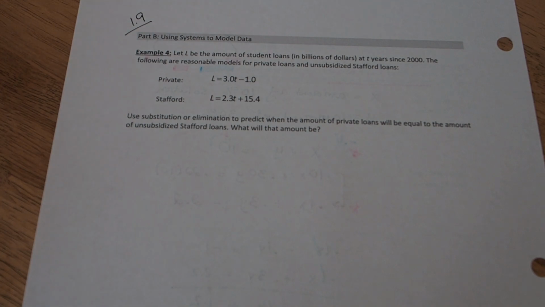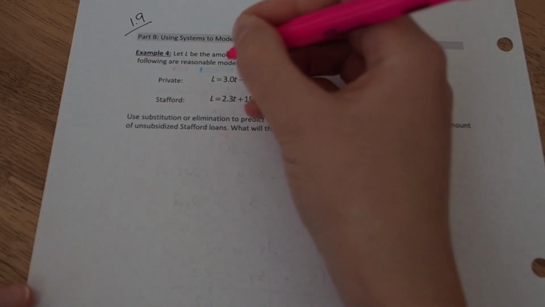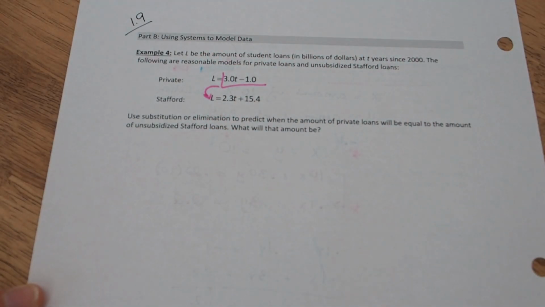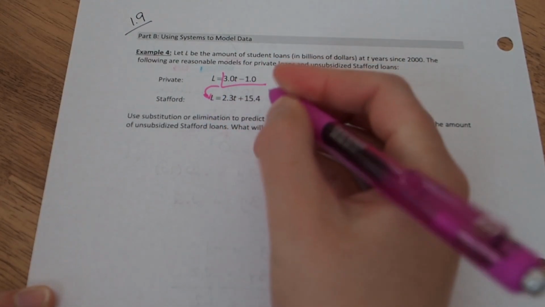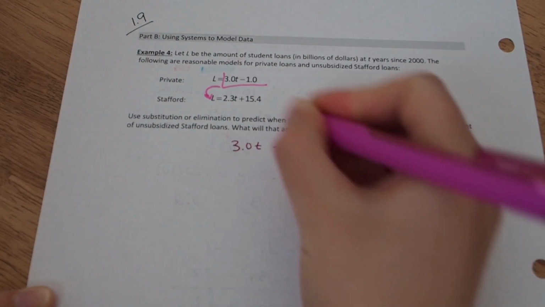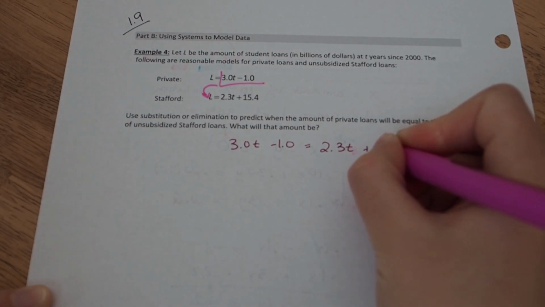Okay. In any system where I have one variable solved for in both cases, I'm going to want to use substitution. So I know what L is equal to here. I can plug it in for L in the other equation. That's going to look like replacing this L with the expression 3.0t minus 1.0 equals, it's originally equal to 2.3t plus 15.4.